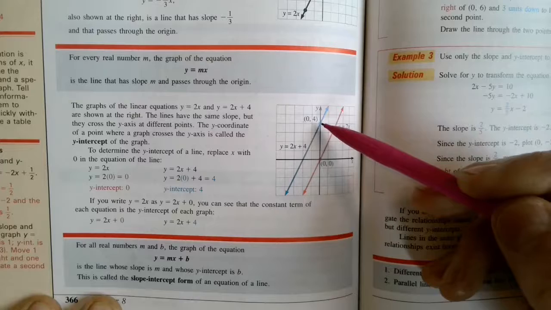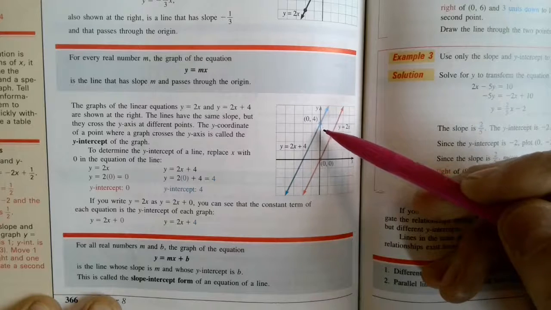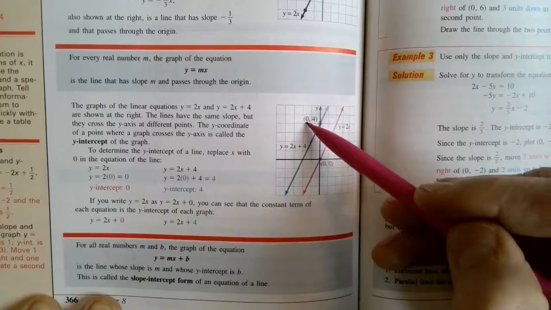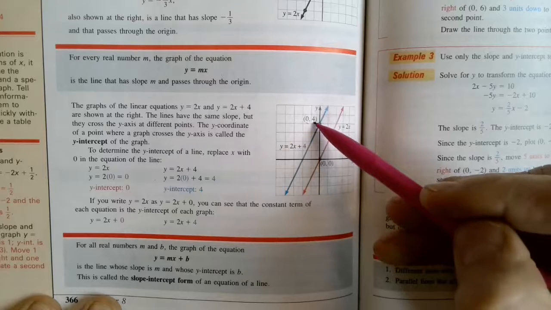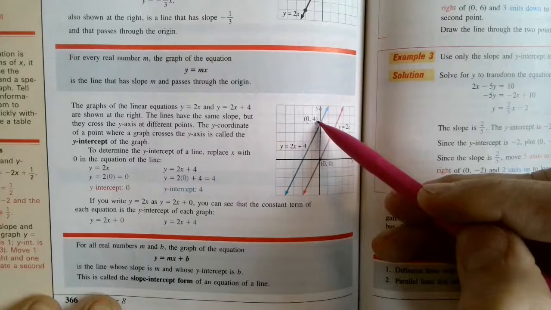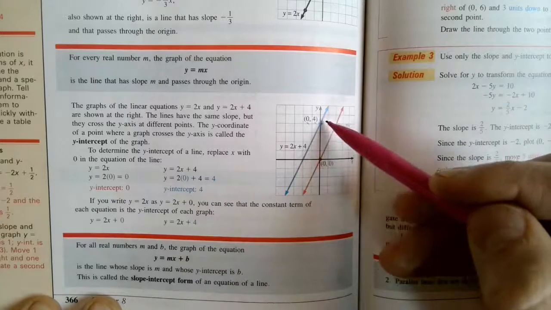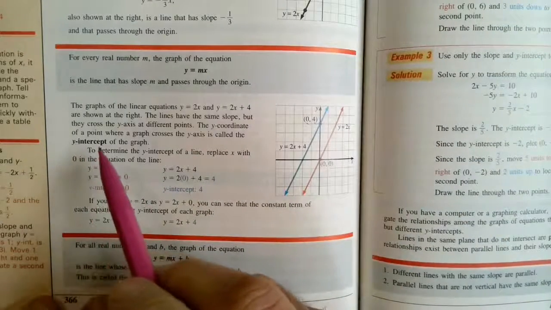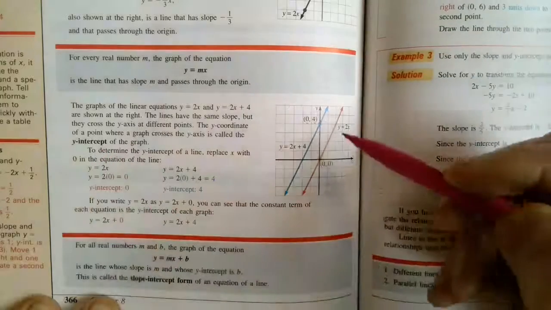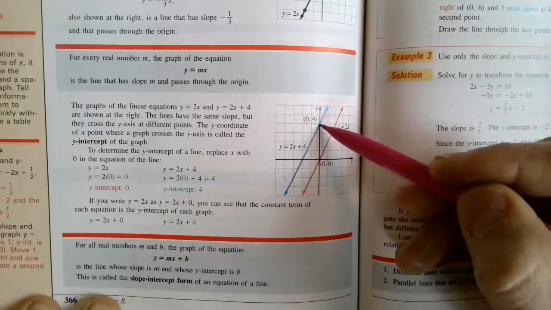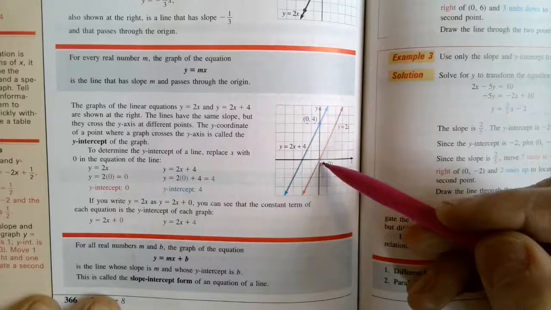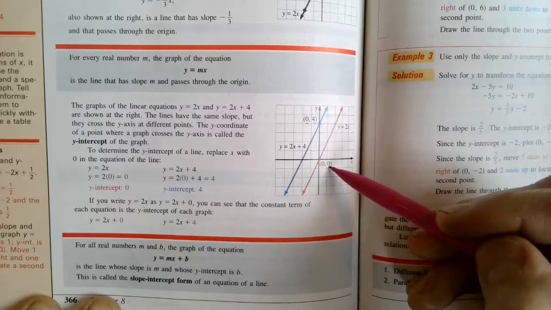The y-coordinate of a point, so this is the x-coordinate, this is the y-coordinate. The y-coordinate of the point where the graph crosses the y-axis is called the y-intercept. So what's the y-intercept of this line? 4. What's the y-intercept of this line? 0.